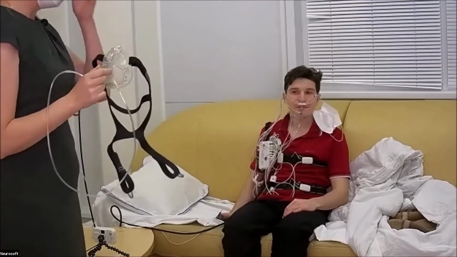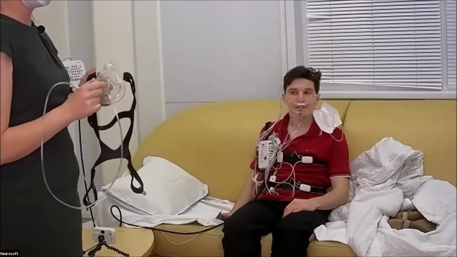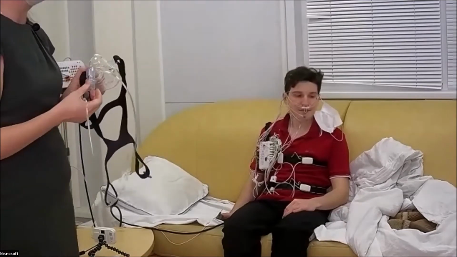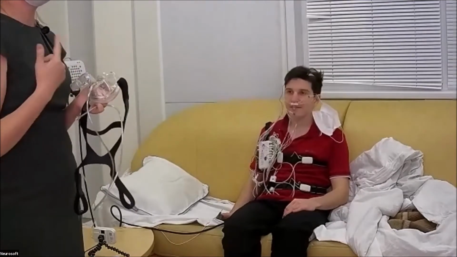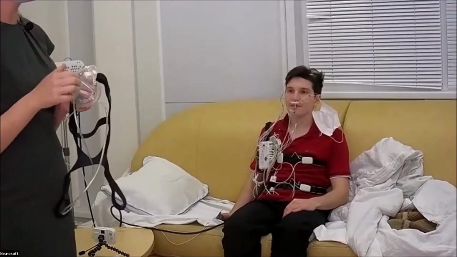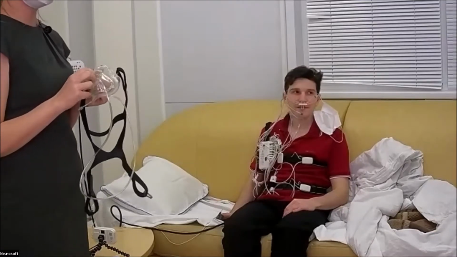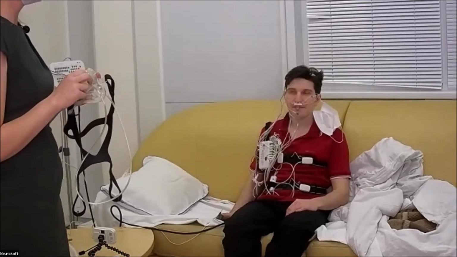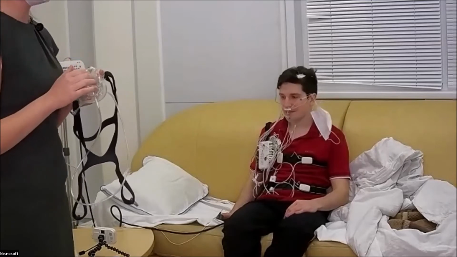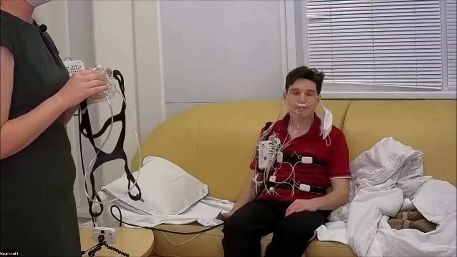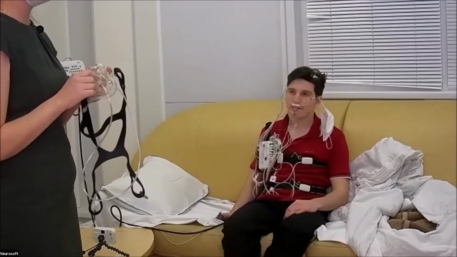In the majority of cases, I think almost always, we take out the thermistor sensors too, but sometimes we can skip it. So we can perform the test with the thermistor sensor under the mask.